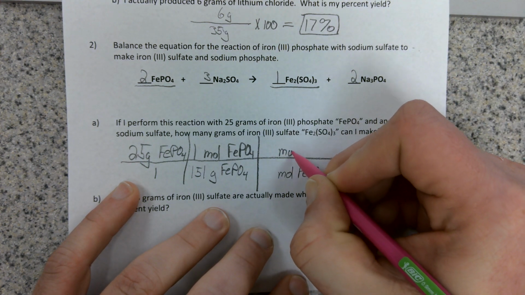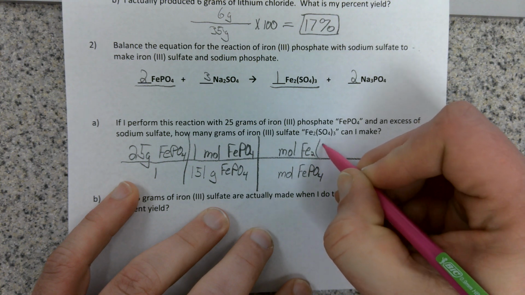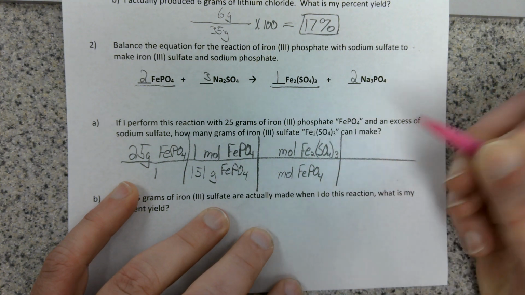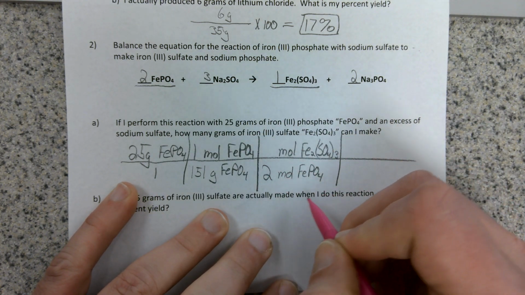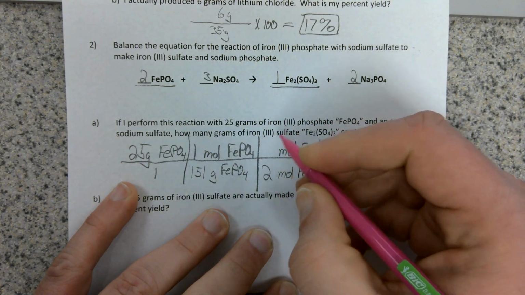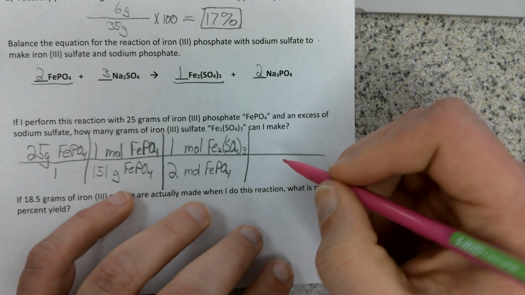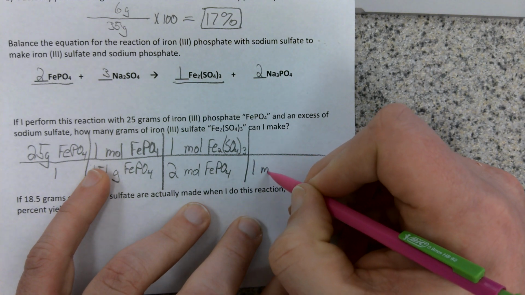Next, we go from moles of FePO4 to moles of what we're looking for, and it's Fe2(SO4)3. And so according to our equation, it's 2 moles of iron 3 phosphate to 1 mole of iron 3 sulfate. And so now we go to grams of iron 3 sulfate. That's what we're looking for.